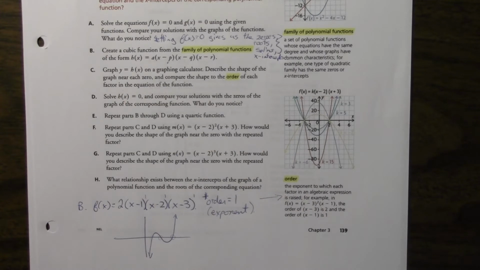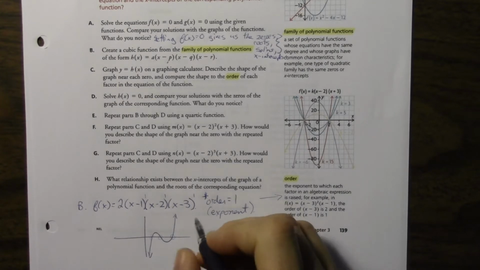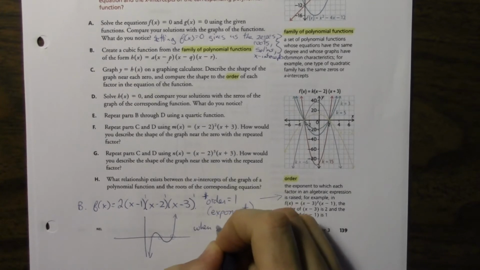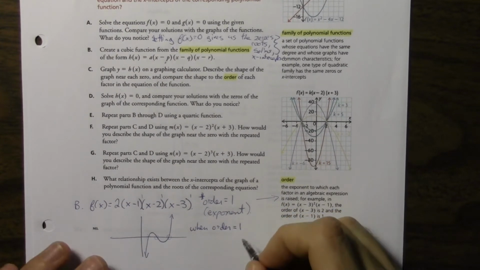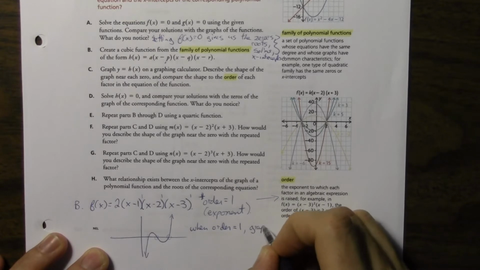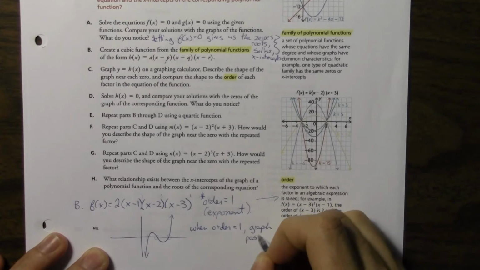So that's the order. You need to know that. So it passes through the zero, and the order is 1. So we have a relationship: when the order is equal to 1, the graph passes through.